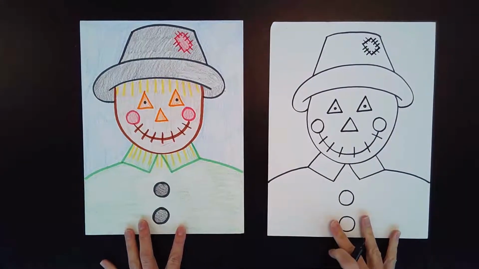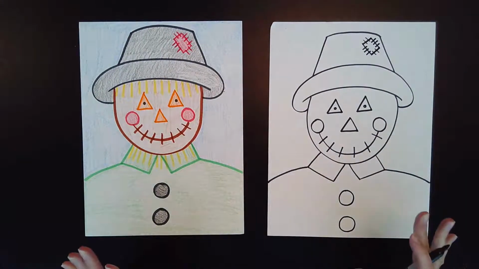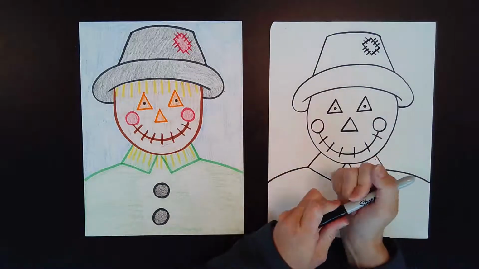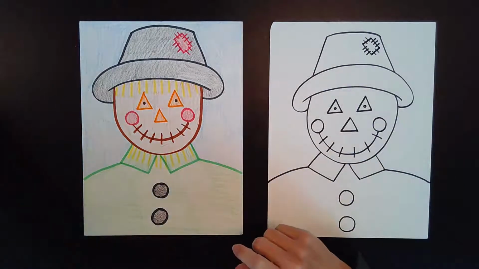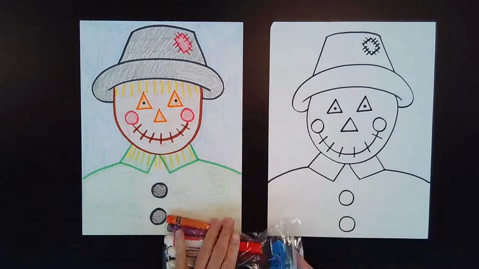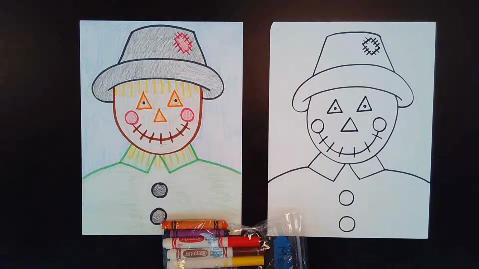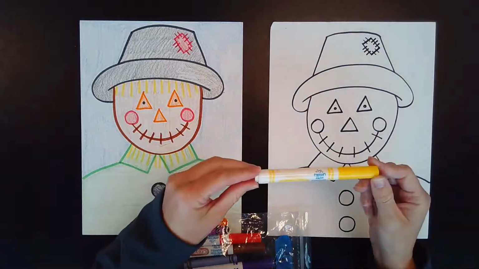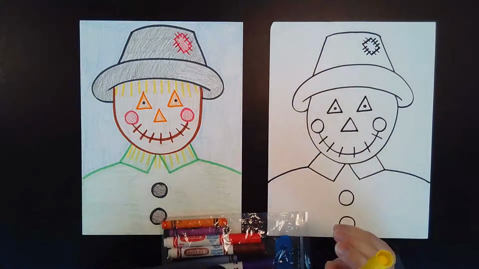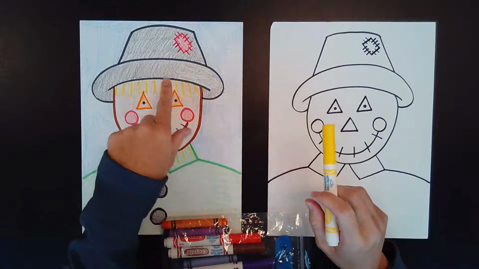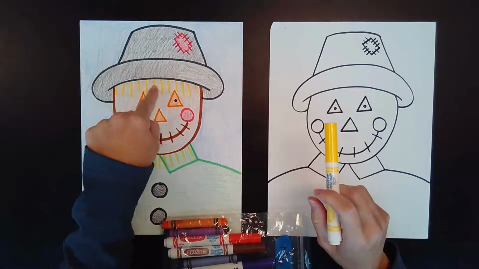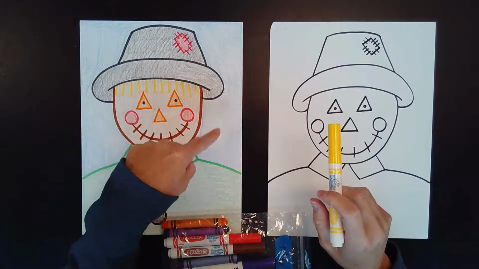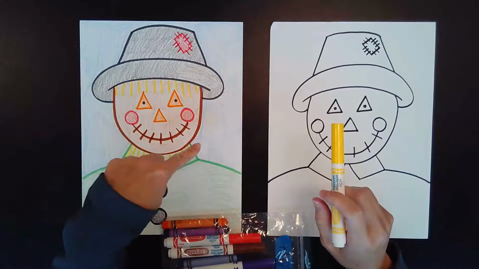Awesome. So now we are finished drawing our scarecrow. So we can put our pencils away. And now it's time to get out our crayons and markers. So the first thing we're going to get is our yellow marker. Now, what we're going to do with our yellow marker is we are going to add the straw that's coming out of his hat and from under his collar.